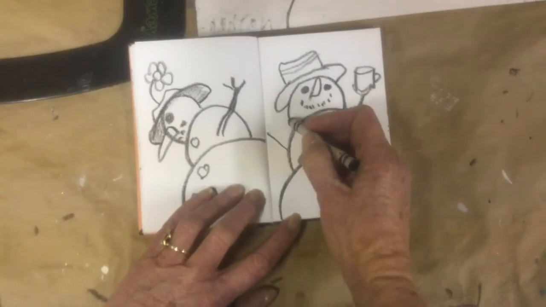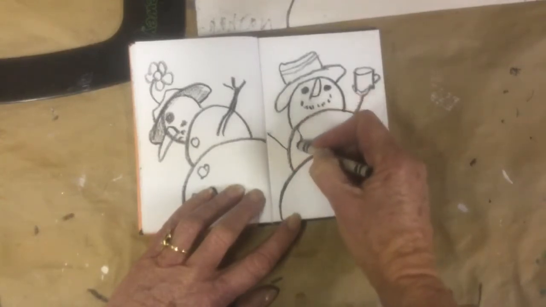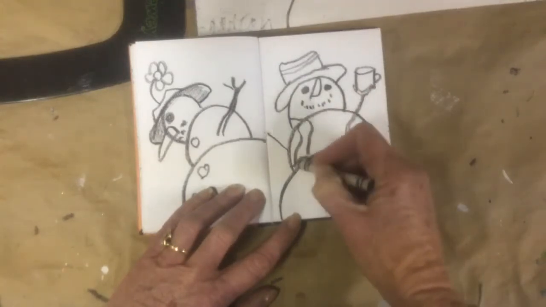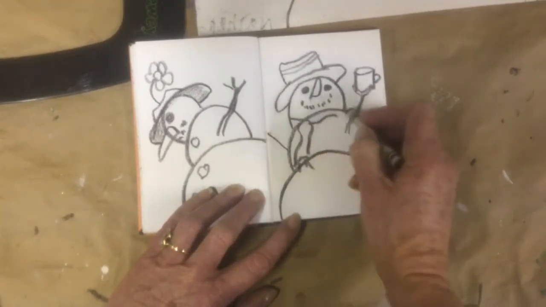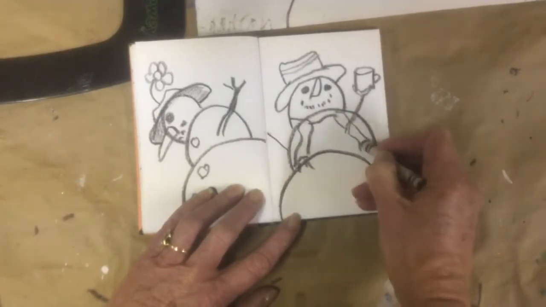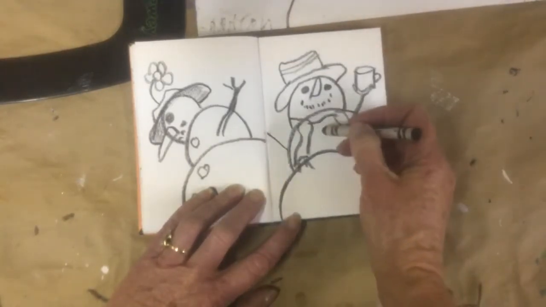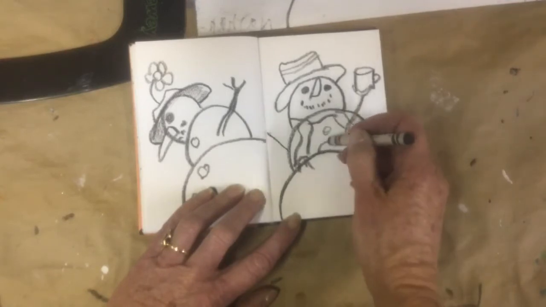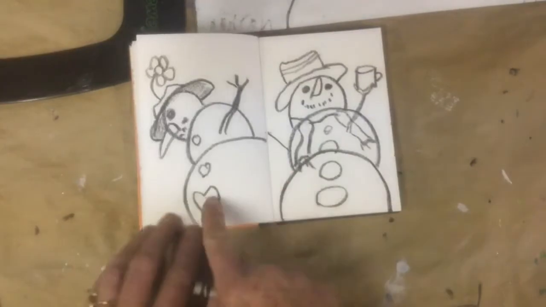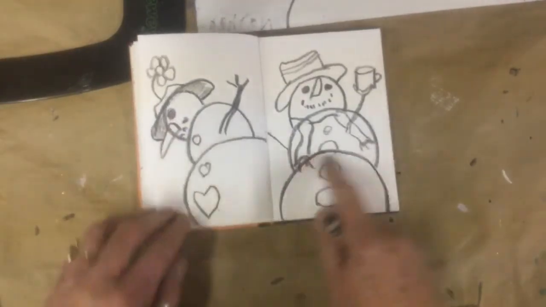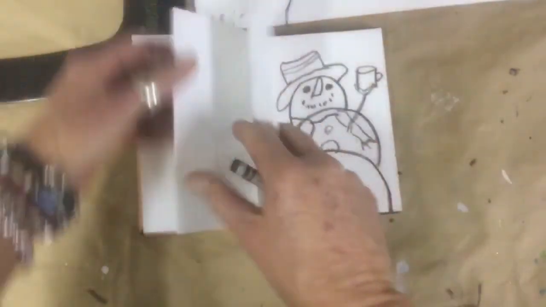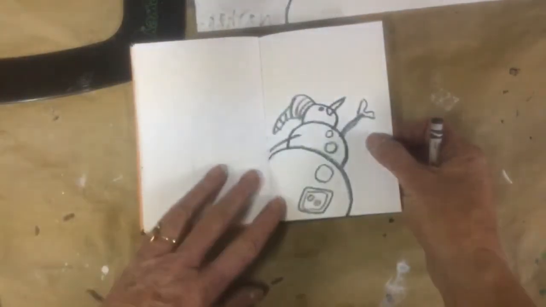And, oh, you could even add a scarf to your snowman if you'd like. So maybe this guy has a scarf on. Might wrap around like this. Come around this way. And go under his arm. And then you can add buttons. So you guys keep practicing drawing different gestures, different views of the snowmen. And then you can also decorate the background.